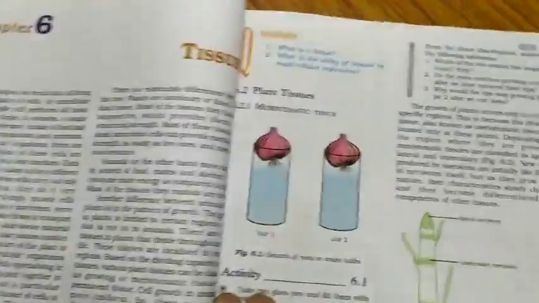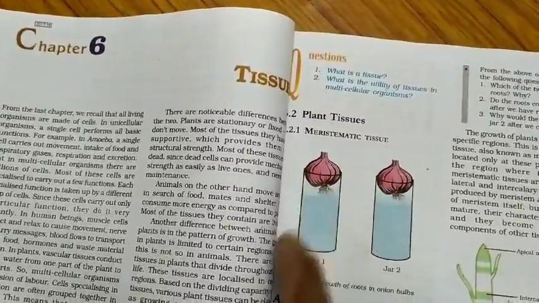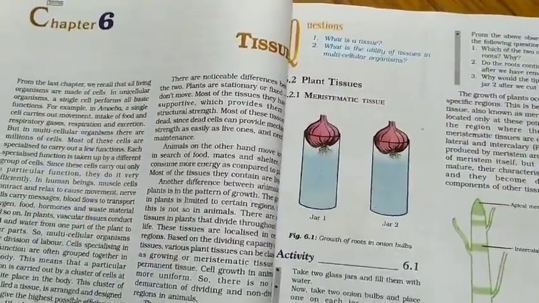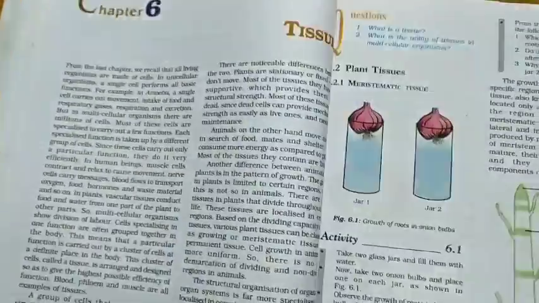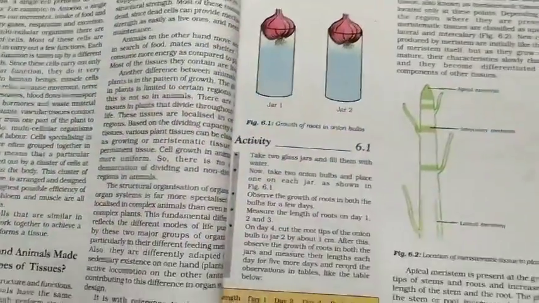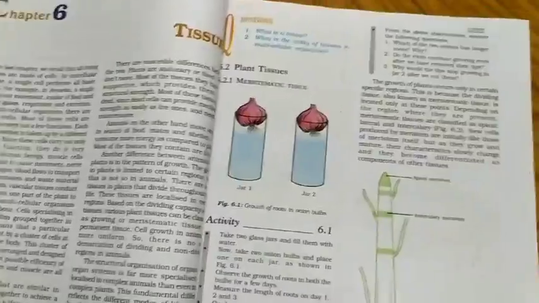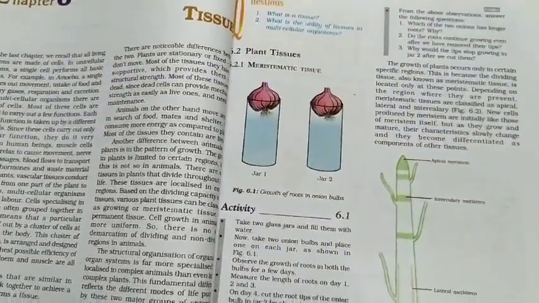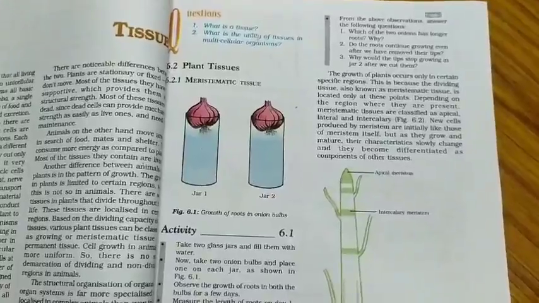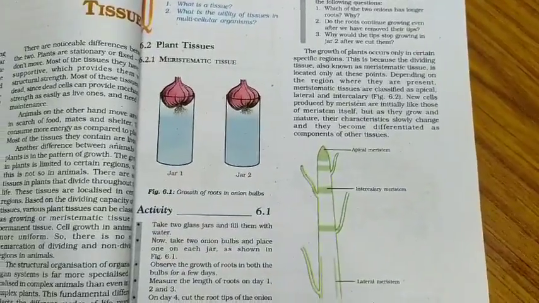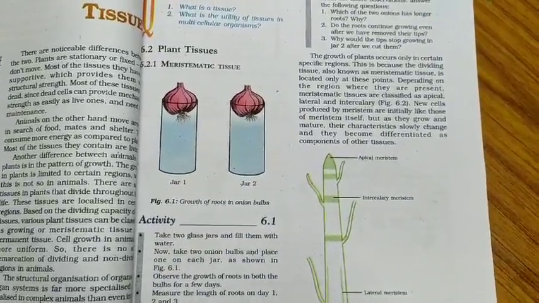Plant tissues are mainly of two types, meristematic tissues and permanent tissues. The main feature of meristematic tissues is that the growth of the plant occurs only in certain specific regions.